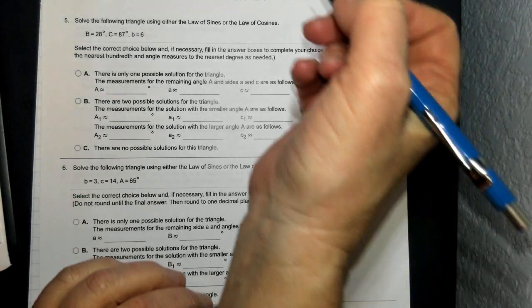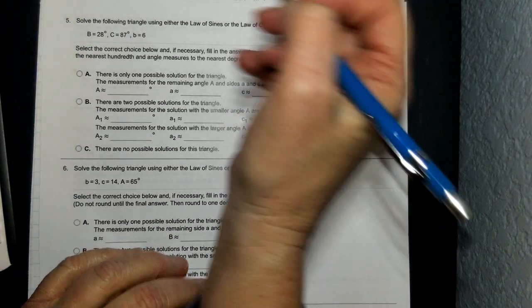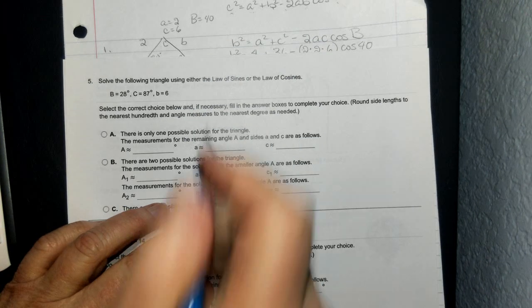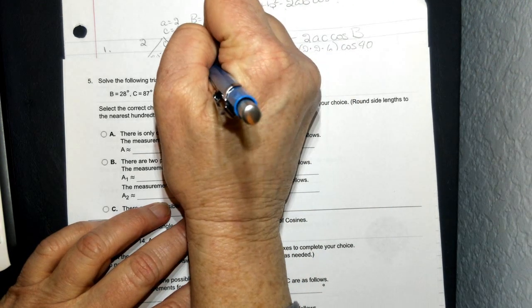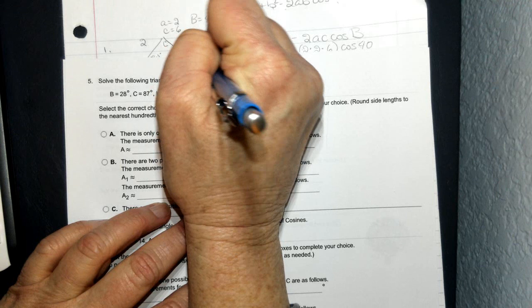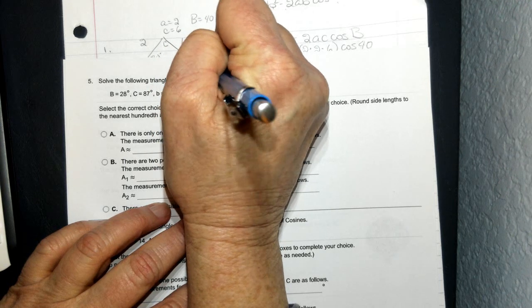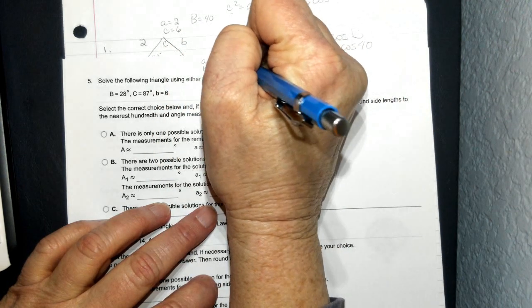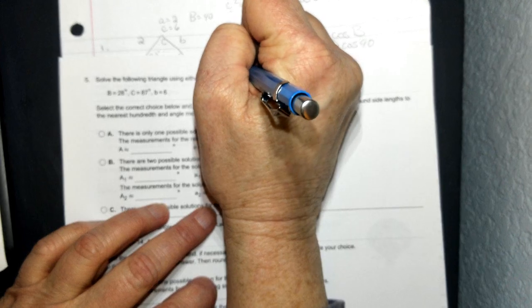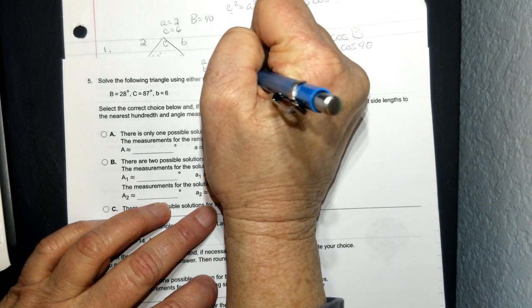Alright, so in this one it says either use the law of sines or cosines. So let's just do what I like to do here, making my little table of what I have. A we don't know, B equals 6, C we don't know, angle A we don't know, angle B is 28, and angle C is 87.